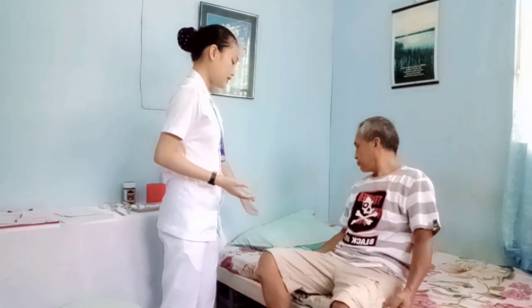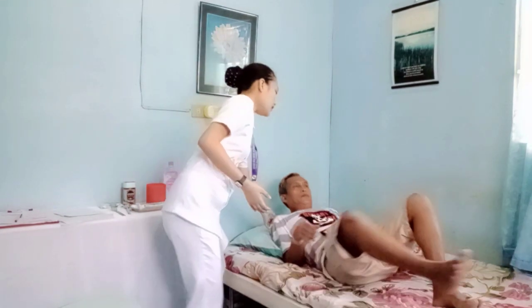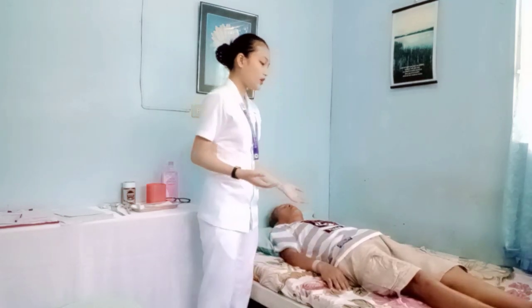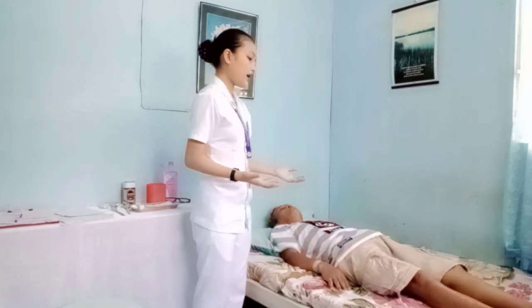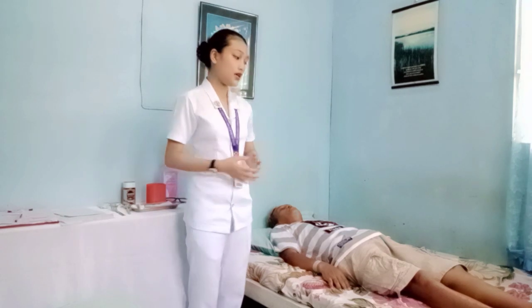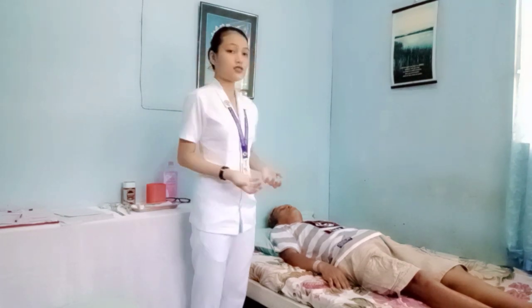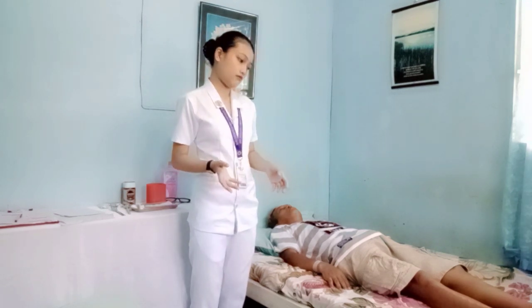Okay, so we are going to proceed to fine motor tests on patient's lower extremities. So, sir, I want you to lie on your back, please. Okay, thank you. So now we are going to perform the heel down to the opposite shin test. So in this test, we could do it either with patient lying or sitting.